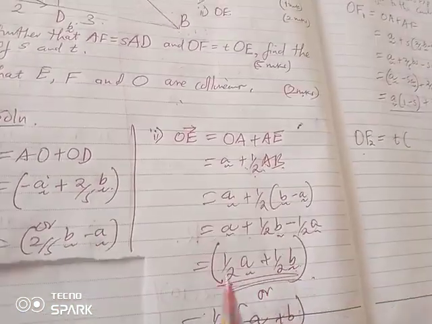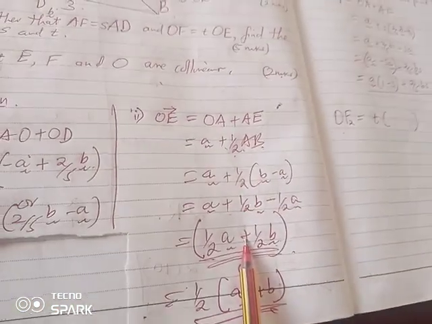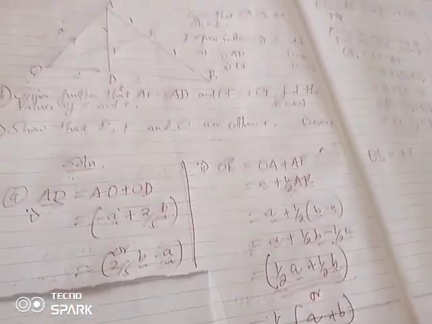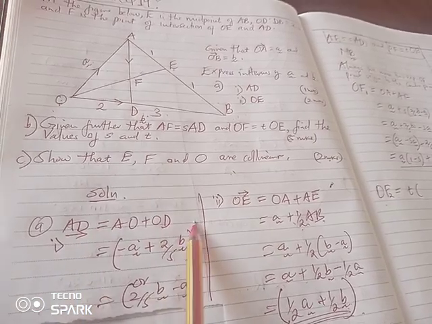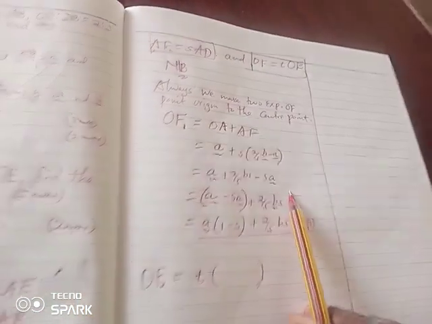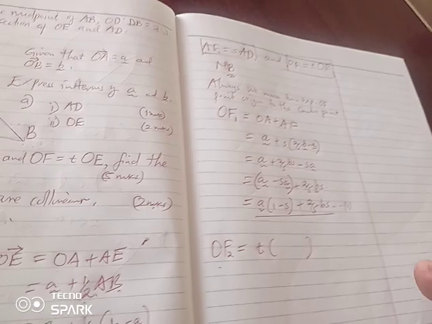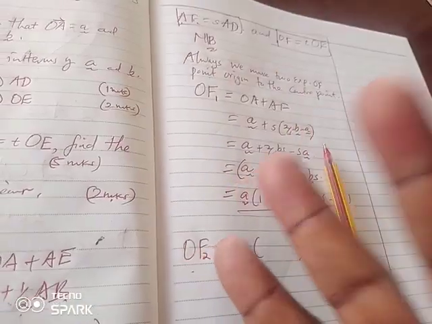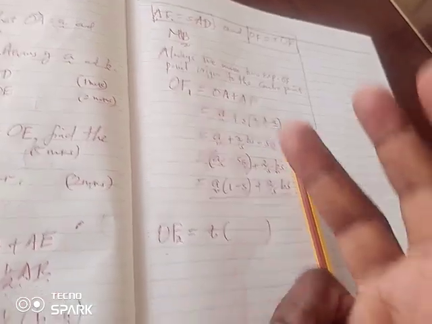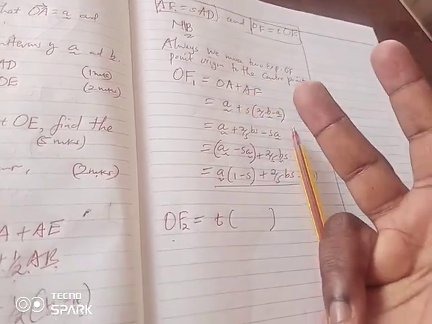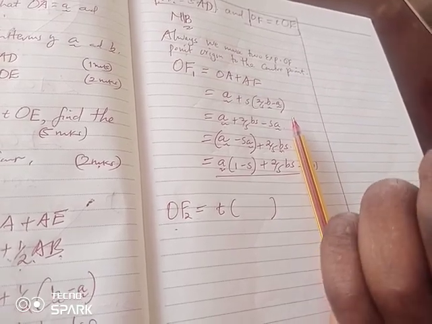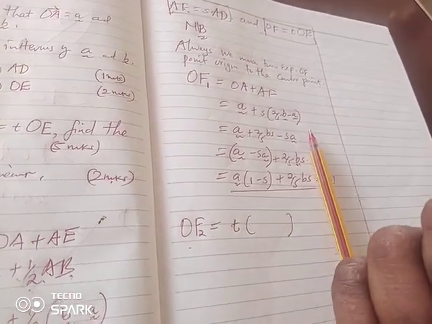Have we done OE anywhere? Yes. Here it is. So these parts of the whole question depend on each other. You cannot afford to miss the first part and come and get this. So that's why we have to be very keen. My teacher used to say in maths we have 3 brothers: being keen, being accurate, and observing time, that is speed.